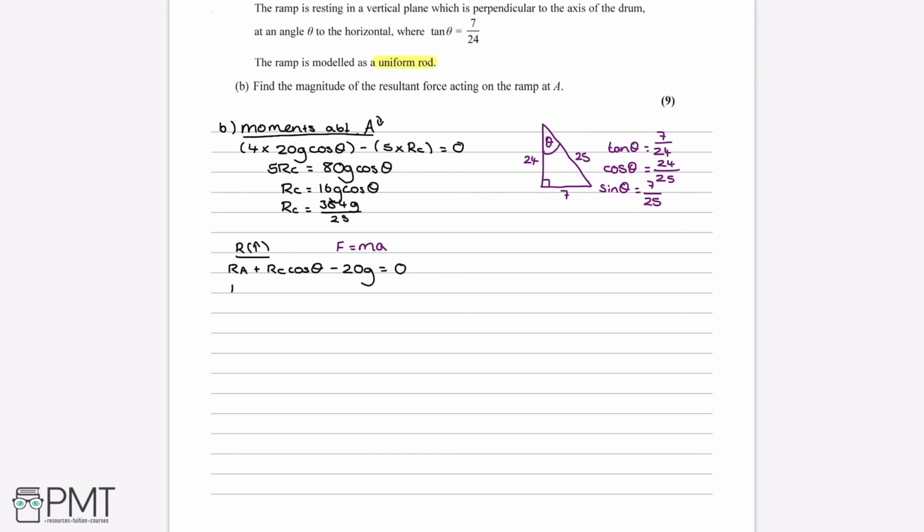So now we are left with RA plus RC cos theta. If we do 384g over 25 multiplied by 24 over 25, we're left with 9,216g divided by 625, and then this is still take away 20g is equal to 0. And now if we add 20g to both sides and take away 9,216g over 625, we are left with RA is equal to 3,284g over 625.